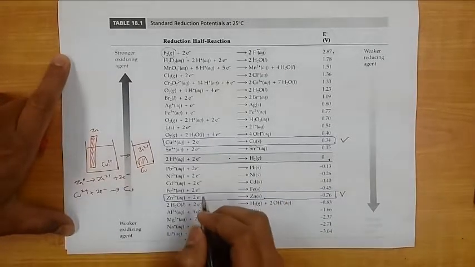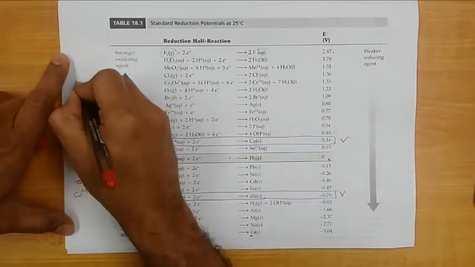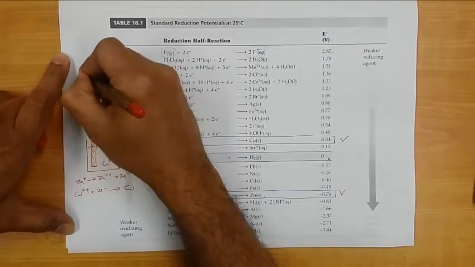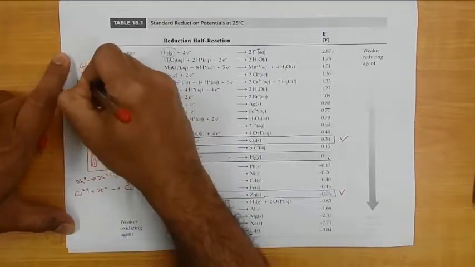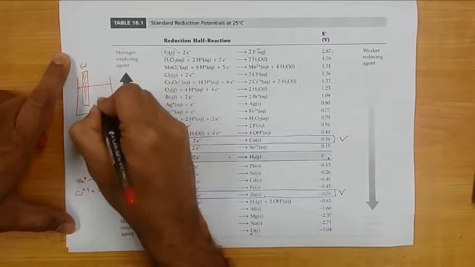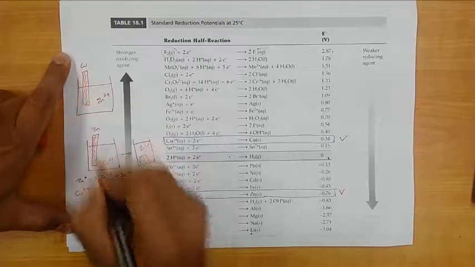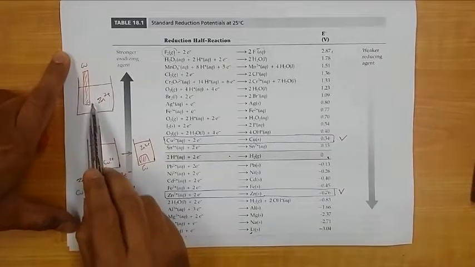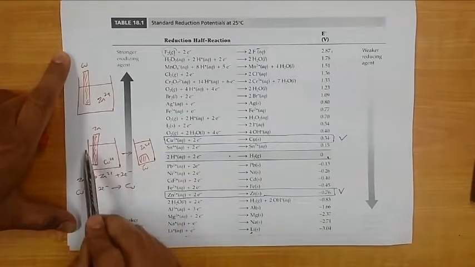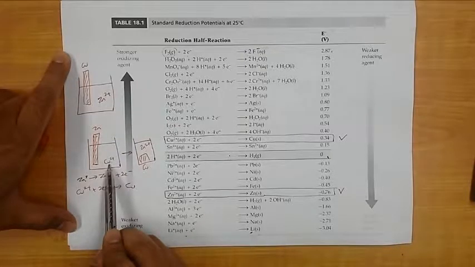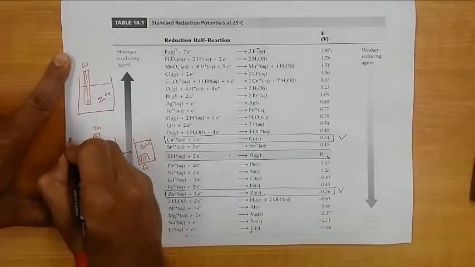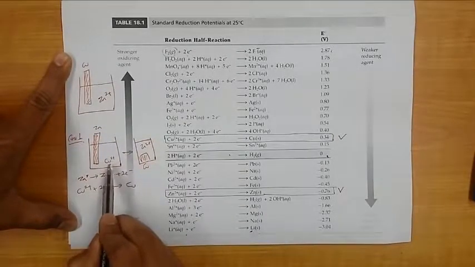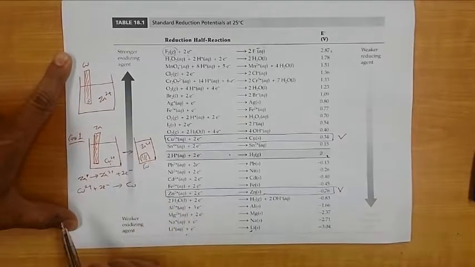Alright, so what happens if we flip the situation, and you have copper metal and you dip it into a solution containing zinc 2+? In the first case, case 1, you have zinc metal dipped into an electrolyte containing copper 2+, and the zinc will give its electron to reduce copper 2+, forming copper metal.